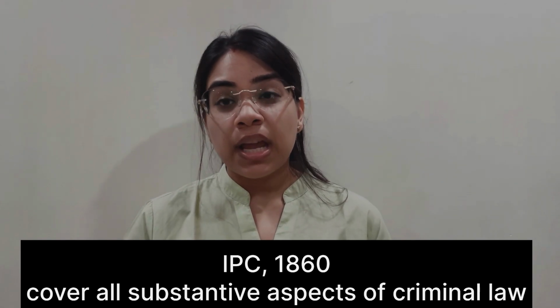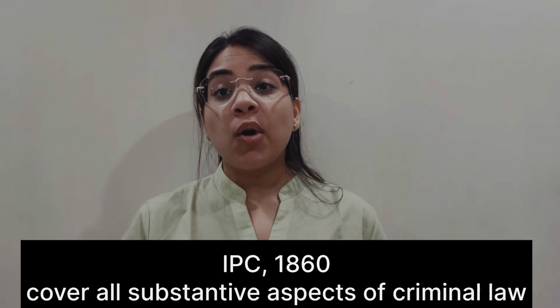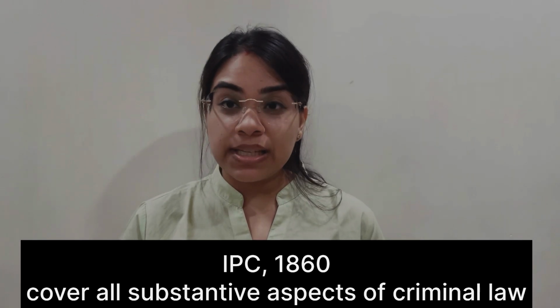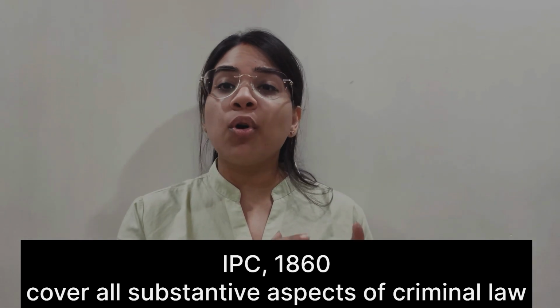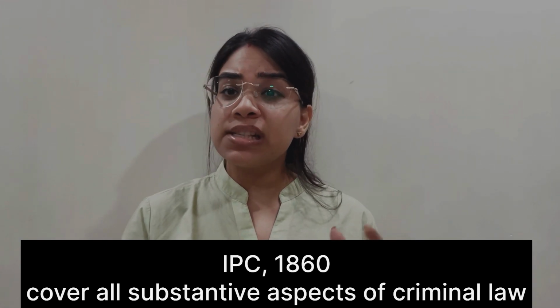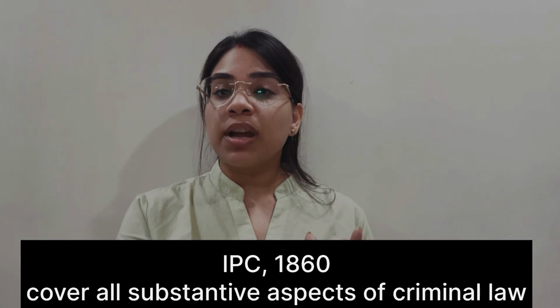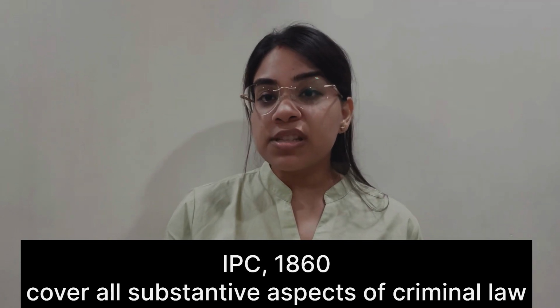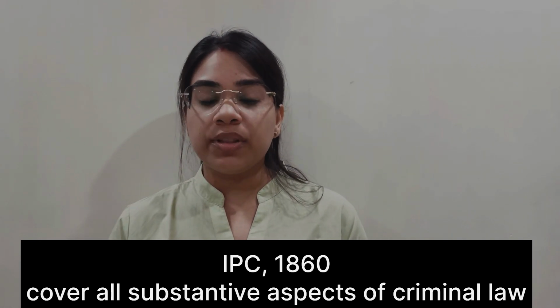So initially we have our criminal justice system, which comprises majorly three acts, that is IPC, CRPC and Evidence. IPC is the Indian Penal Code. It was enacted on 6th of October 1860 and it includes all the offences and their punishment. It is a substantive law which comprises all the offences which are punishable in India along with their punishments.